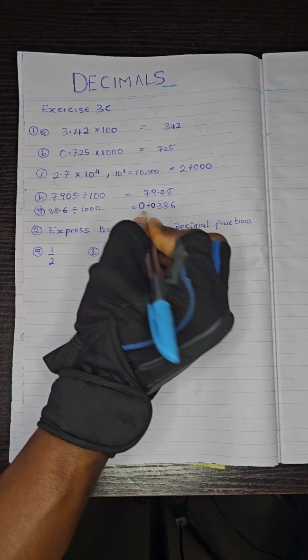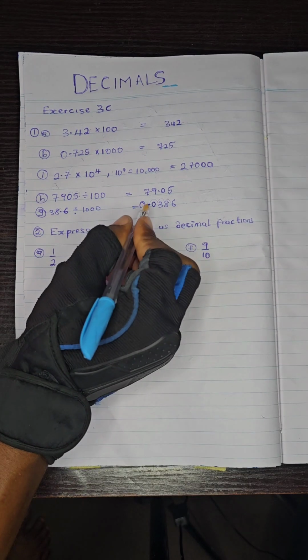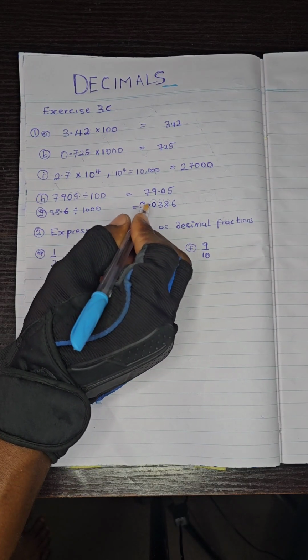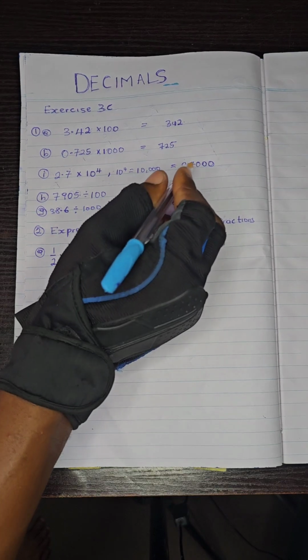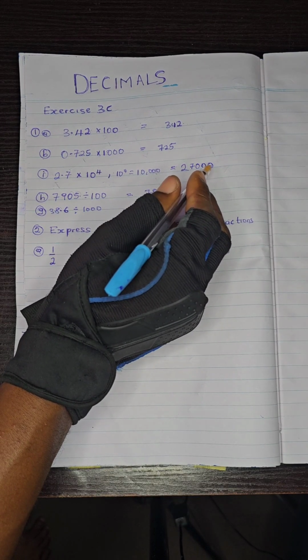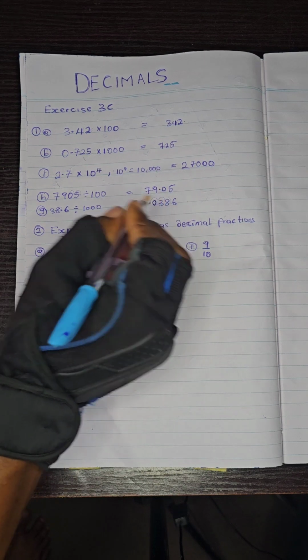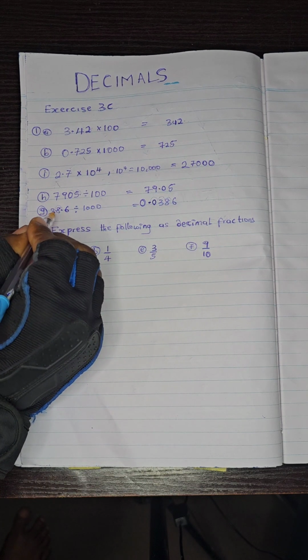0.0386. This is your answer. If the zeros keep on increasing, you keep moving it and keep adding the zeros. Wherever you stop, you now do 0 point, the answer. The same way we are adding 0 to this one. But if you are dealing with the digit divided by 10, you just move only 1 and stop here. So it will be 3.86.